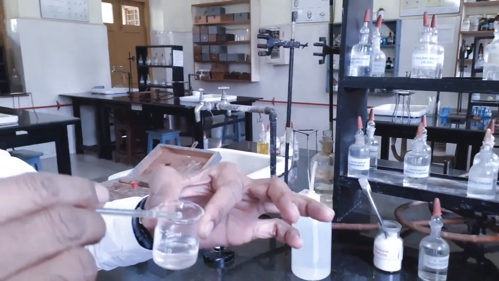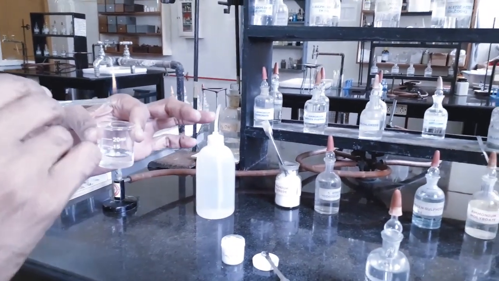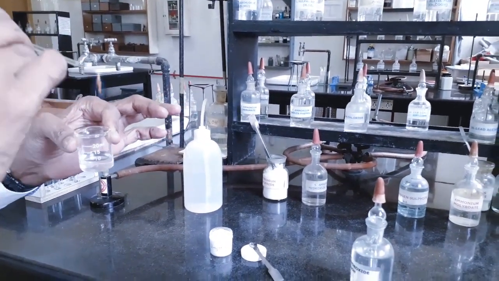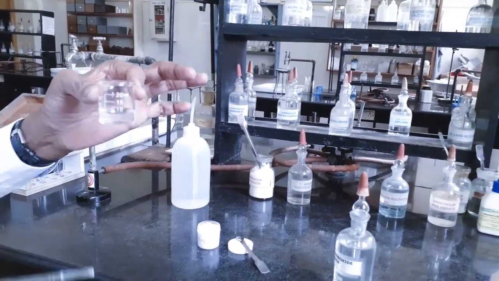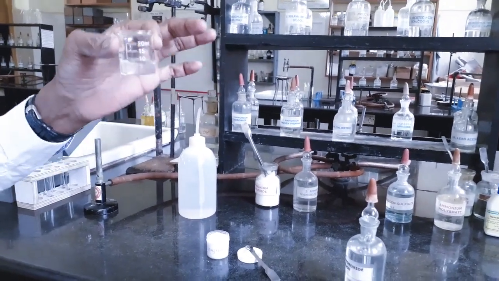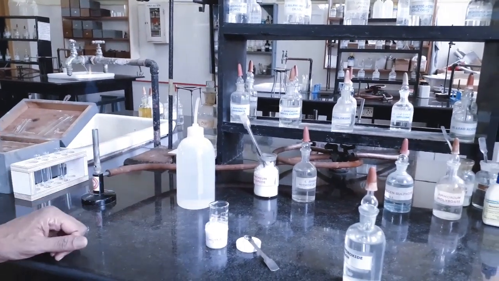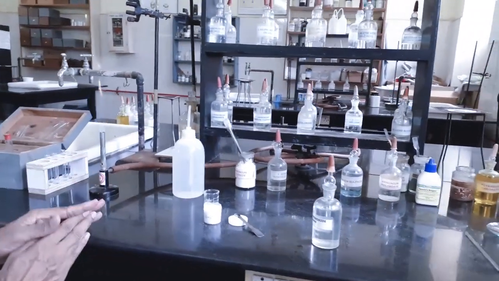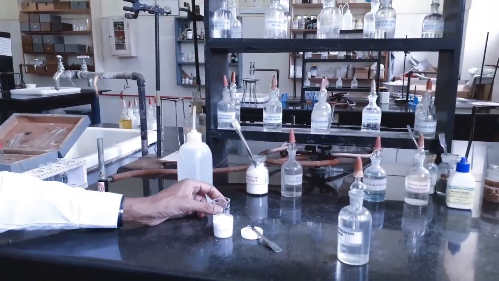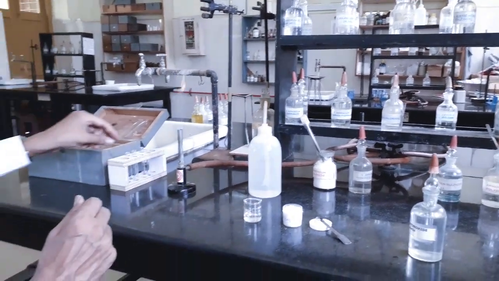This is called original solution. Just prepare stock solution, original solution, so that you need not prepare the original solution again and again for the analysis of basic radical. You can stock this, you can keep this aside, and whenever you want to carry out any group, you just take 5 drops from this stock solution. Okay.